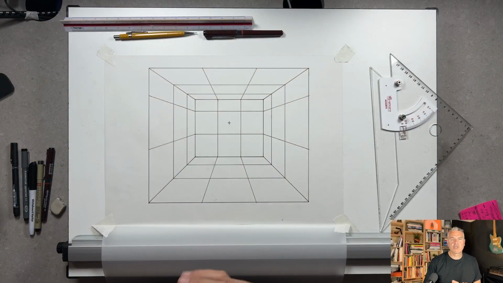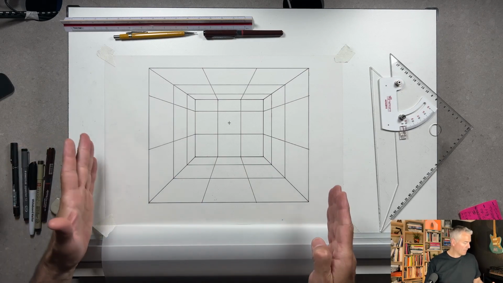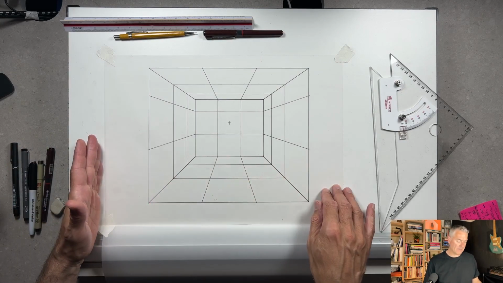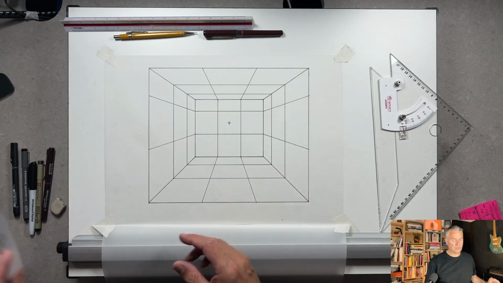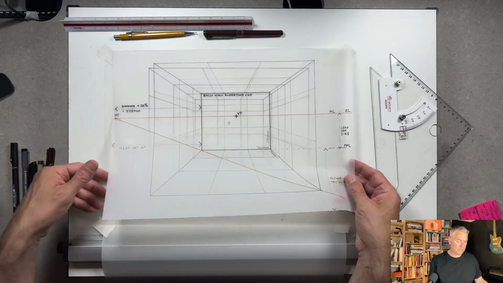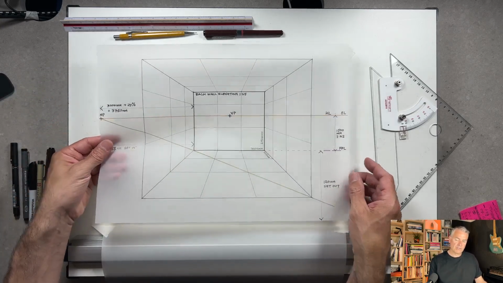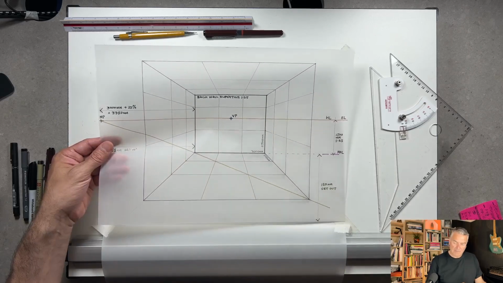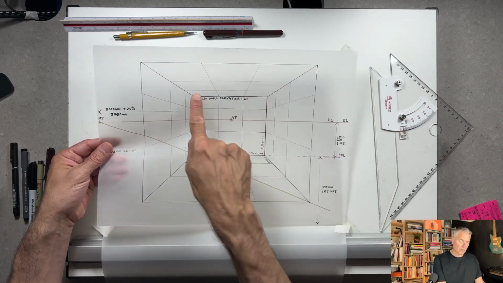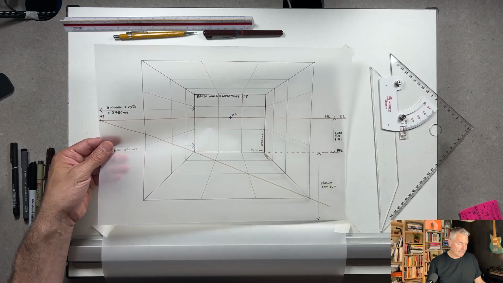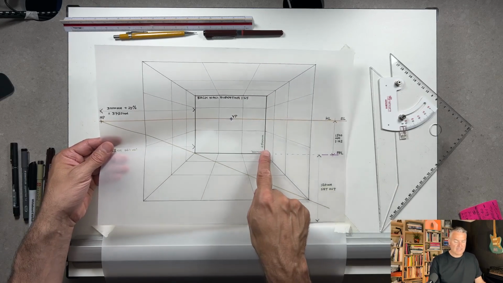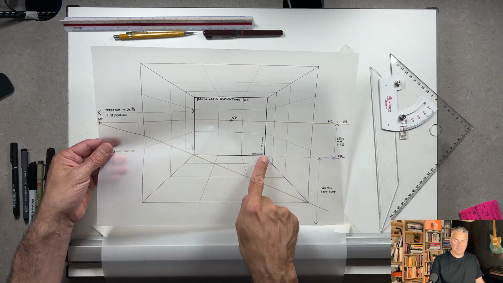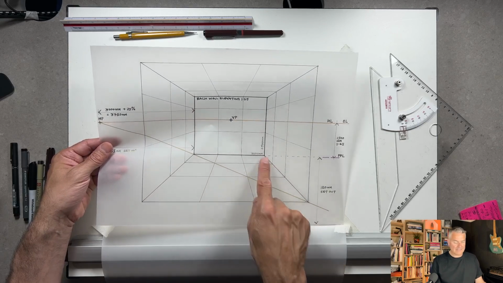Okay, welcome to part 2 of the one-point perspective tutorial. So in part 1 we drew the space out, and we did that through a whole step-by-step procedure where we were using horizon lines, eye lines, vanishing points, measuring points. We drew the back wall at a scale of 1 to 25, and that was 3 meters by 2.5 meters by 3 meters the depth.